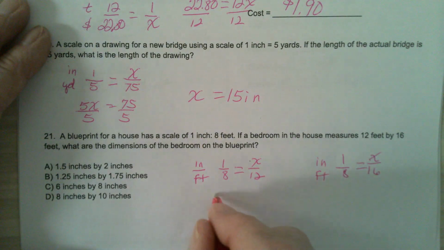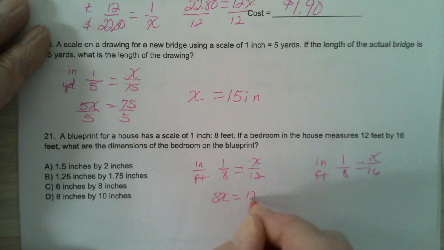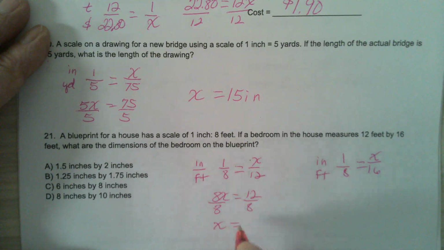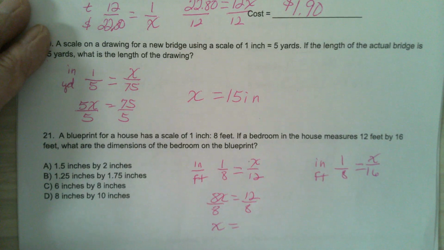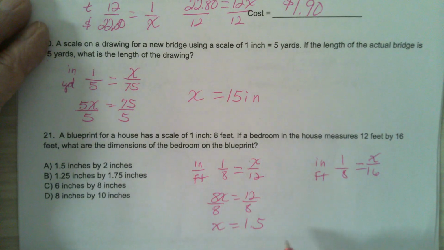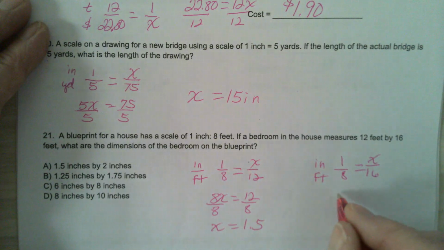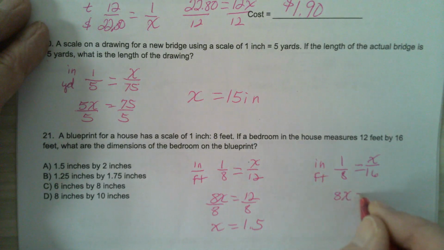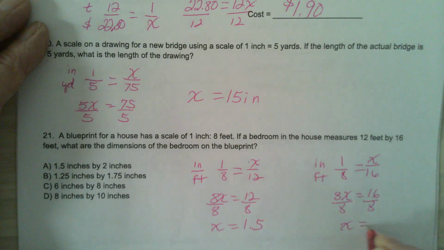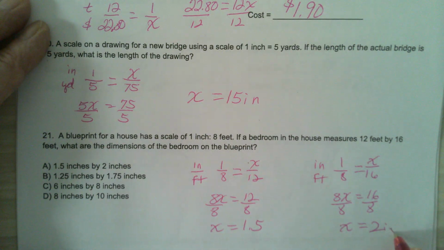So then you have 8x equals 12. Divide both sides by 8, and you're going to get 1.5 inches. And then on the next one, you're going to have 8 times x equals 16. Divide both sides by 8, and you're going to get 2 inches.